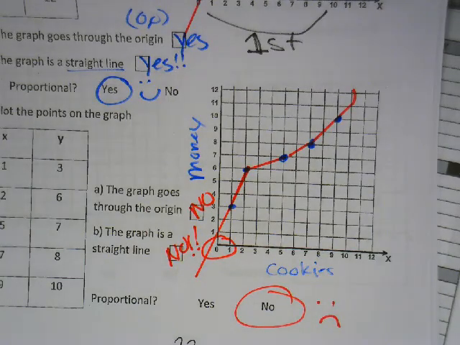All right, let's see. Okay, let's get ready to go. Can you please pass in the rulers, please?